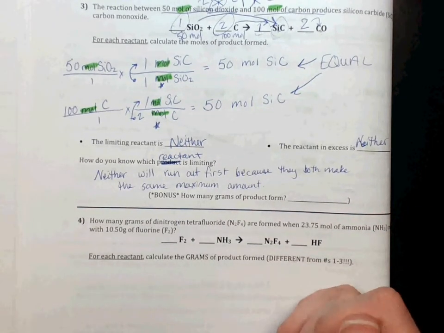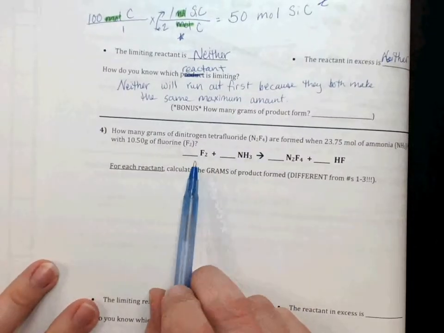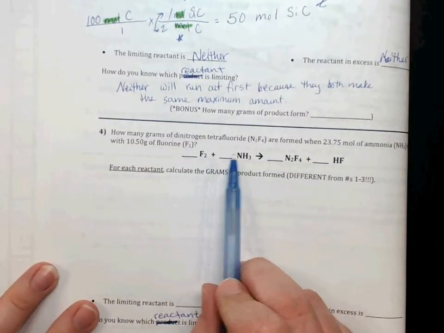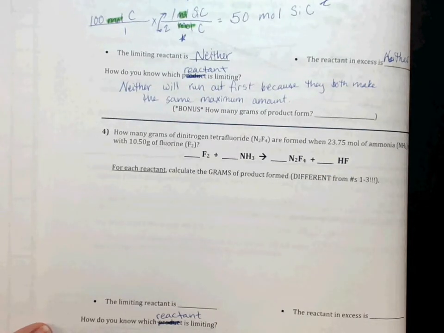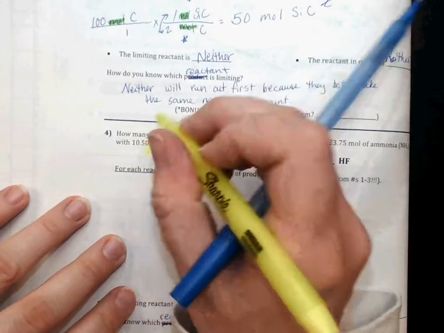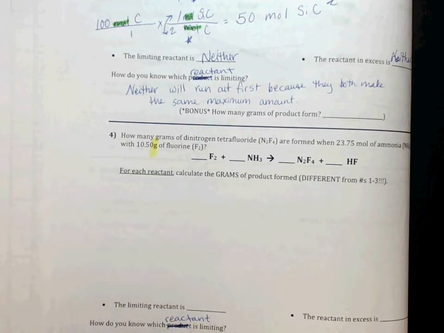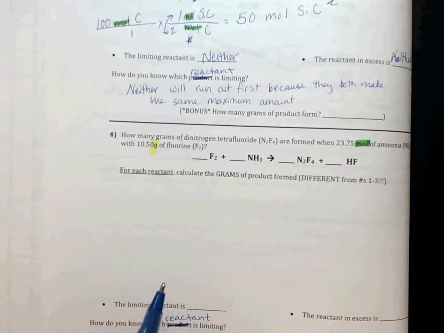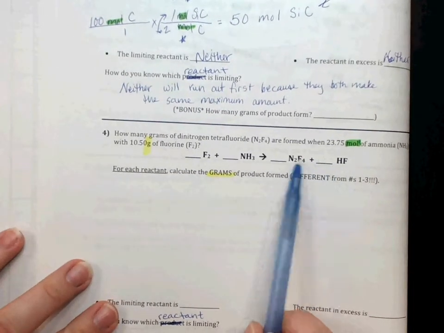I want to point out something on number 4 before I let you work on 2 and 4 yourself. Number 4, you do have to balance. You're going to have to balance this. Number 4 also is giving you grams of one thing, moles of the other thing, but for both of them, it wants the number of grams of product. So you are going to be able to pick whichever product you want.